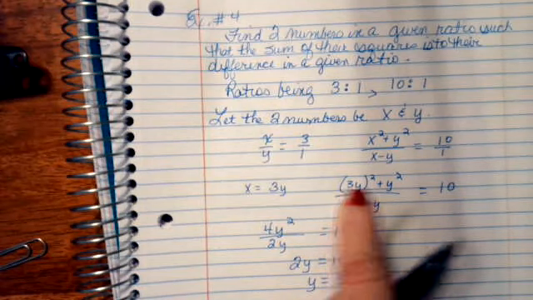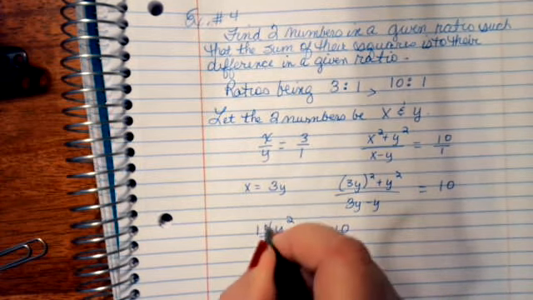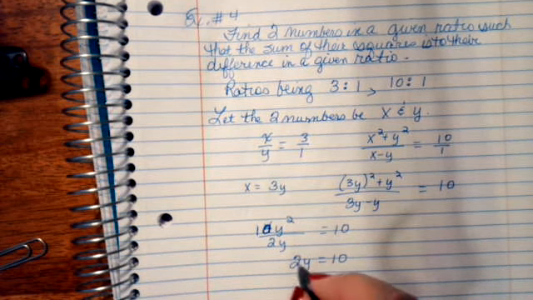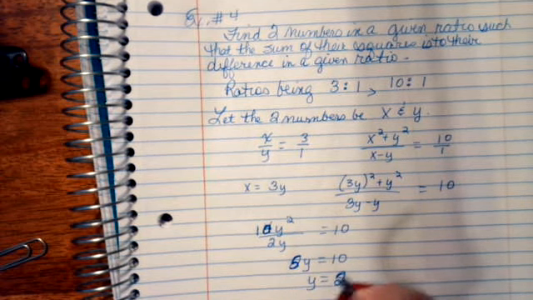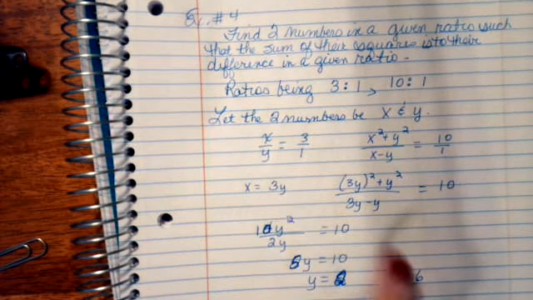Except I didn't expand this correctly. 3y squared is 9y squared. So this should be 10y squared right here. 10y squared over 2y would give me 5y over 10, which means y is 2. And if y is 2, x is 6. And 6 over 2 is certainly 3 over 1.